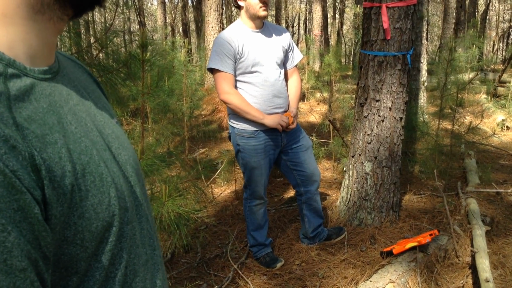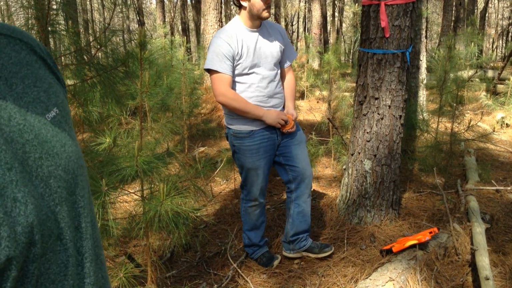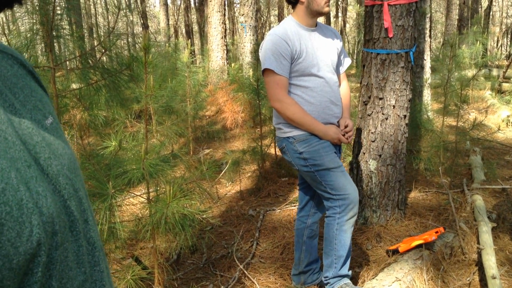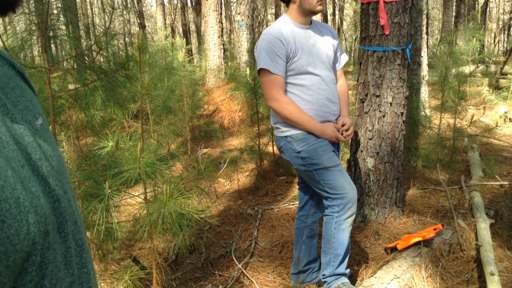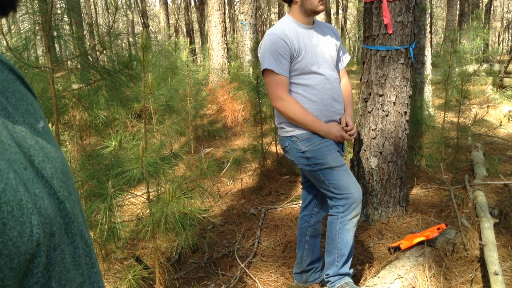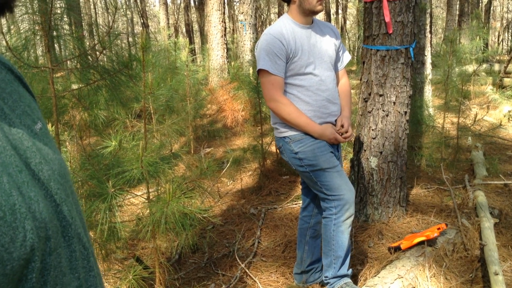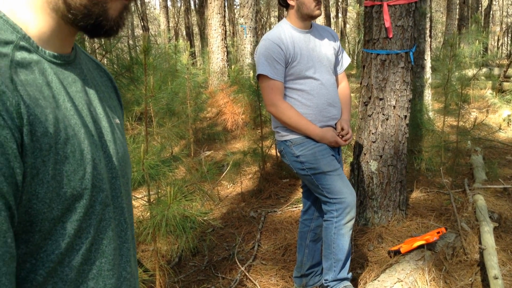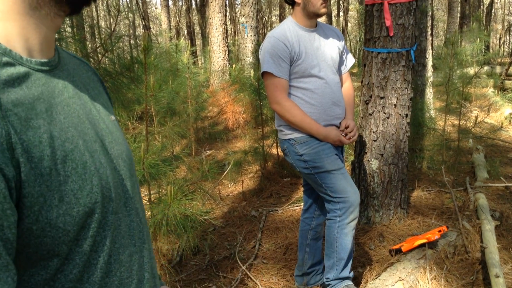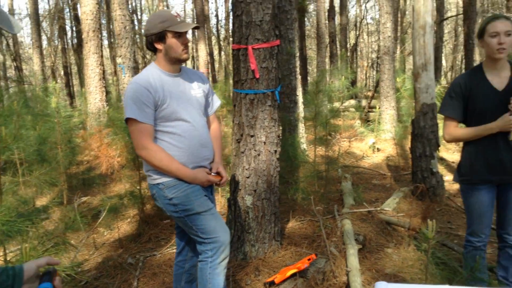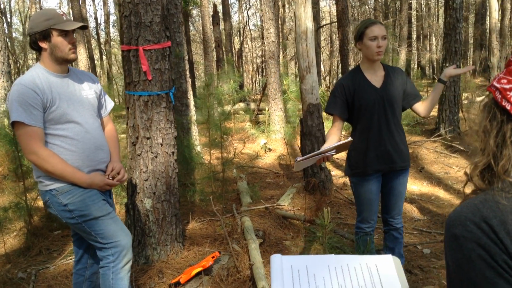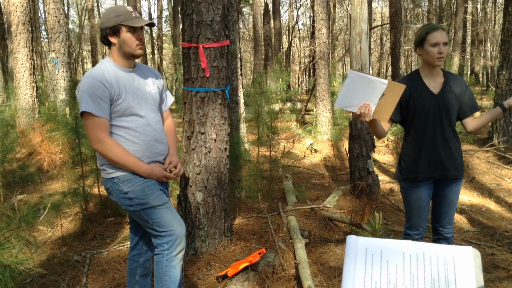In this scenario, the diameter of this tree was 12.8, so we multiply that by 2.75 and end up getting 35.2. Now we compare that to the distance from the stake to the tree. Our distance was 28.9. Is 35.2 greater than or less than 28.9?